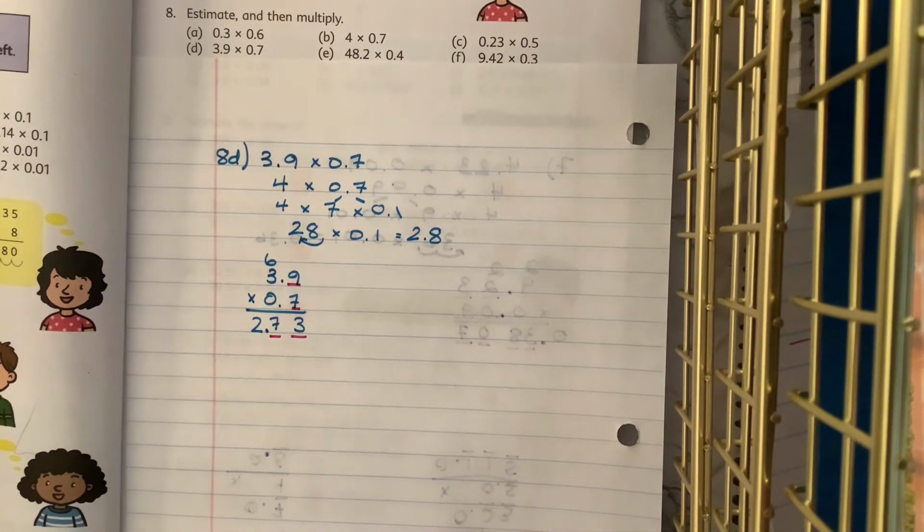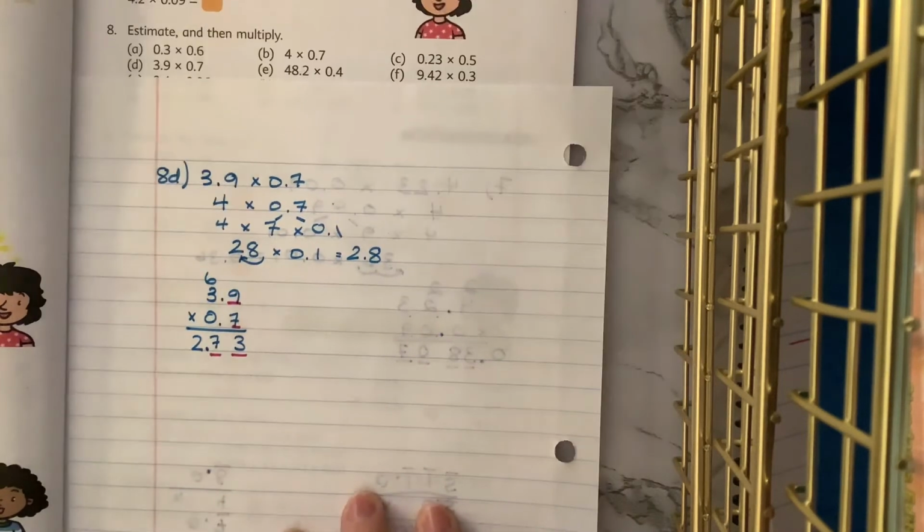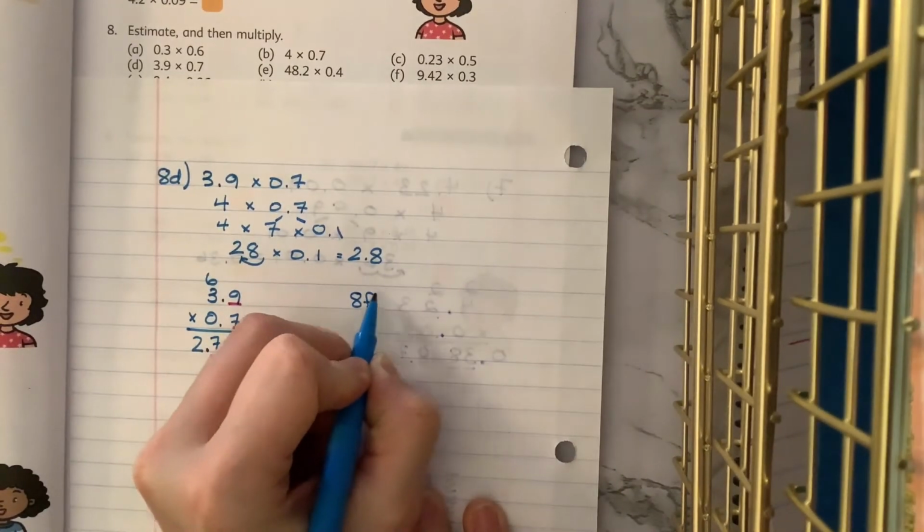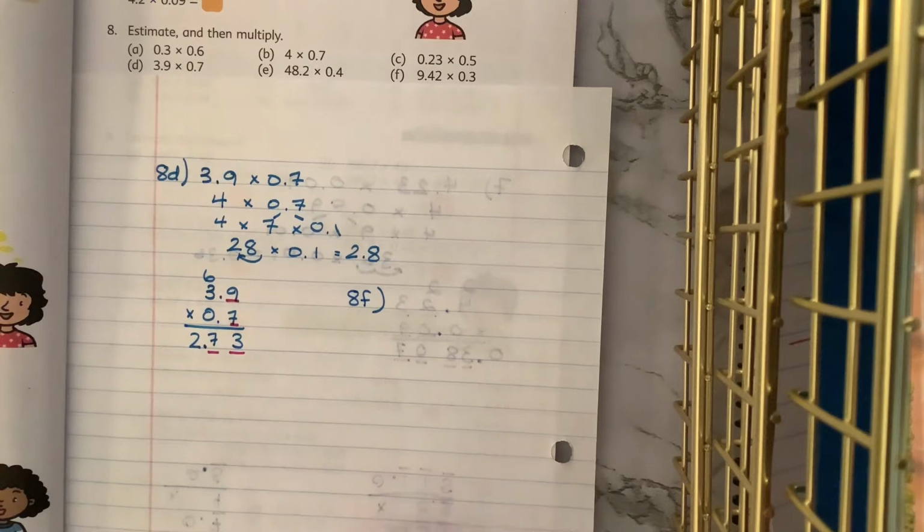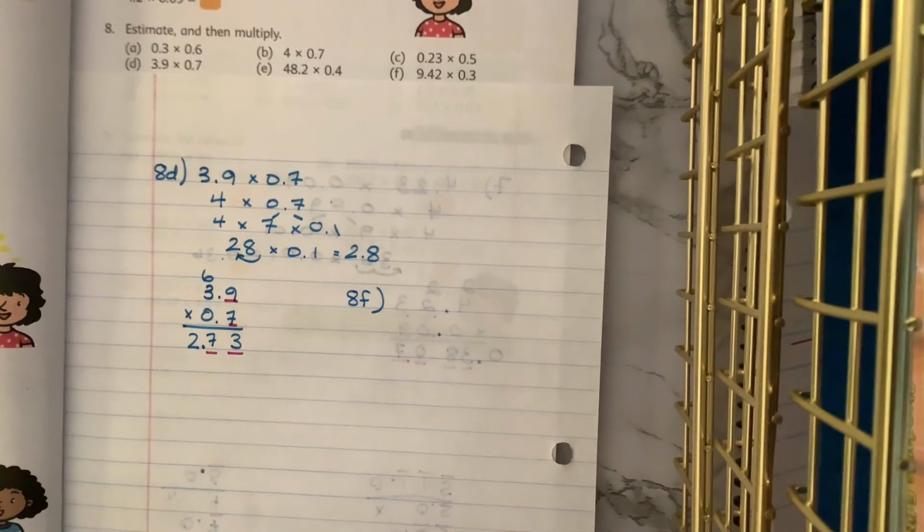How'd we do, 5th graders? Again, this is a good touch point for you if things are going well or not. You can kind of pop over and see me. Okay, why don't we go to 8F now? Again, I'd like you to pause. Give it a try. Come on back and see how you did.